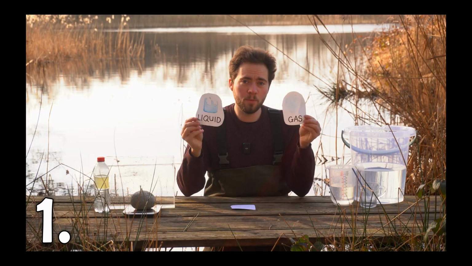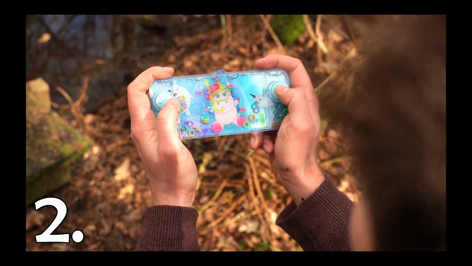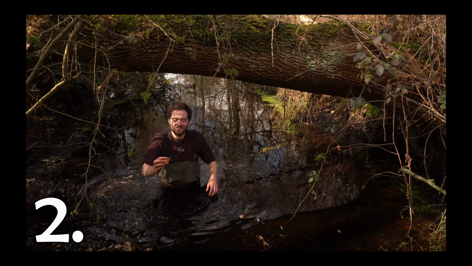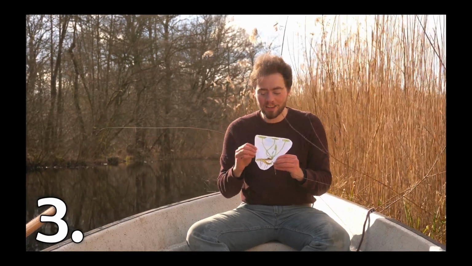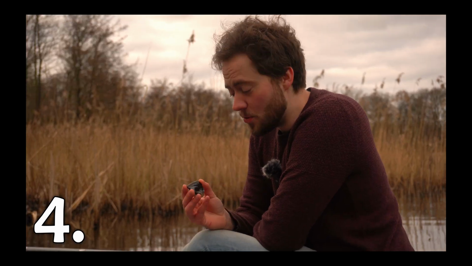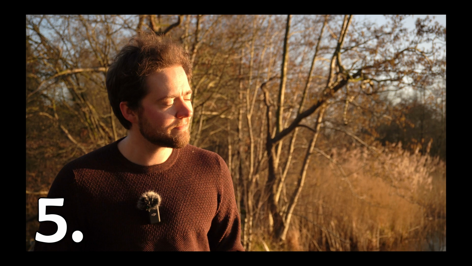So to understand why things float, let's break it down into 5 questions. First, we discuss the physics of floating. Second, why floating mattered for the origin of life. Third, why living things today float. Fourth, why floating matters for us. And fifth, what floating will mean for our future.